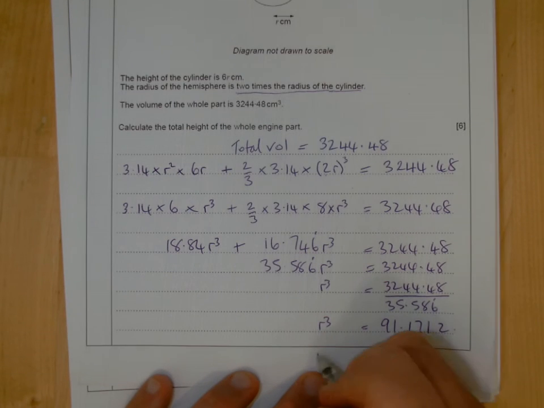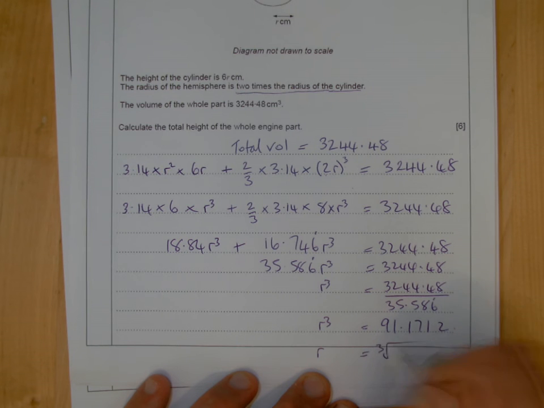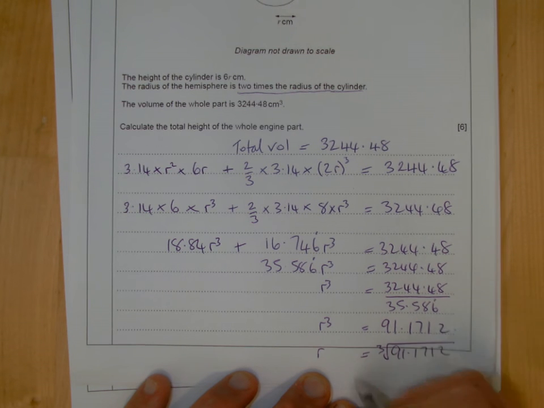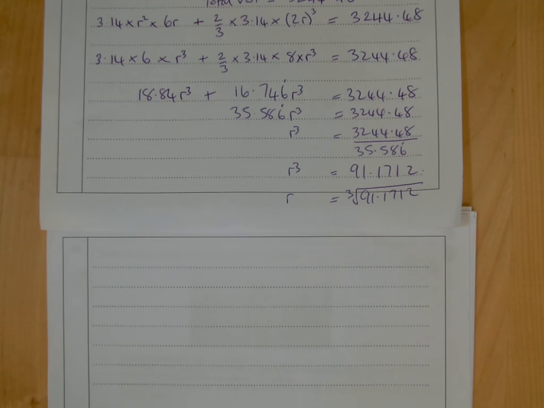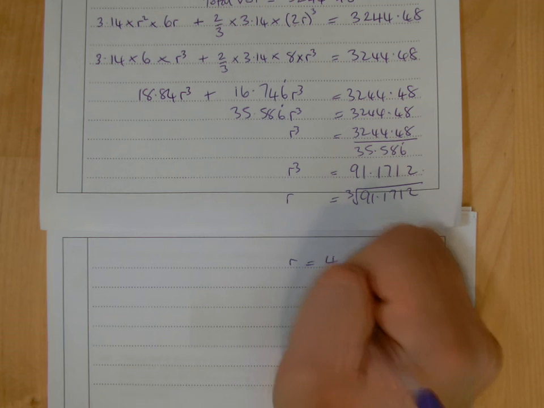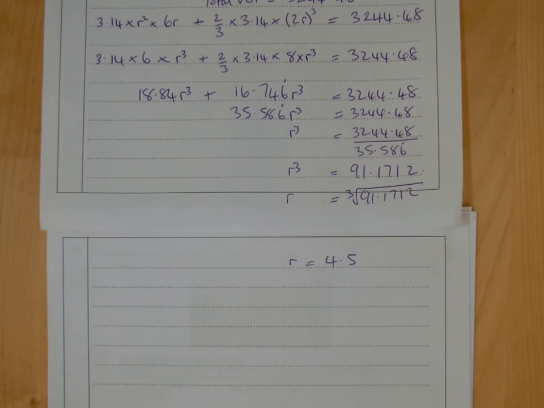So to get r then, I need to cube root all of that. I've got room on the next page here. So cube root the answer. So r actually works out to be nicely 4.5 centimeters.